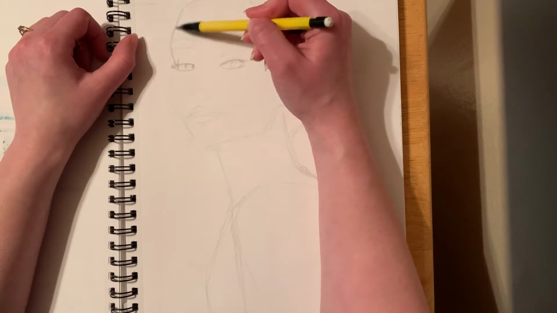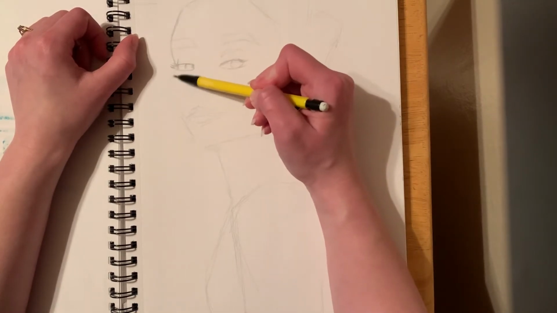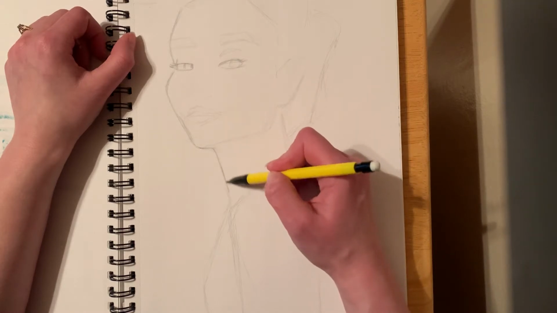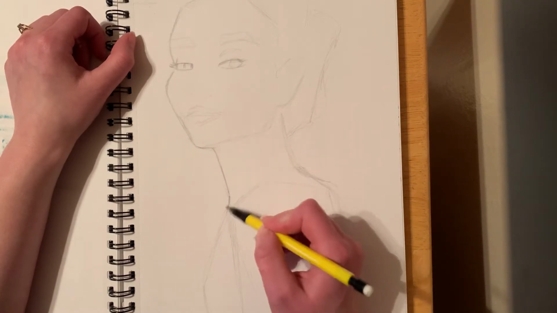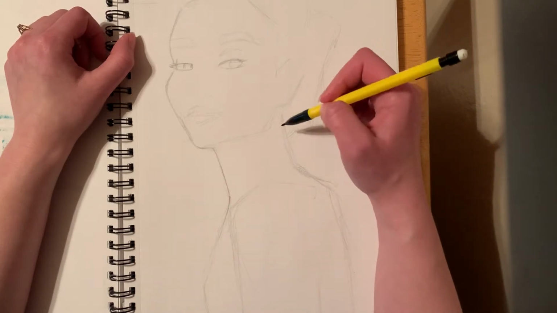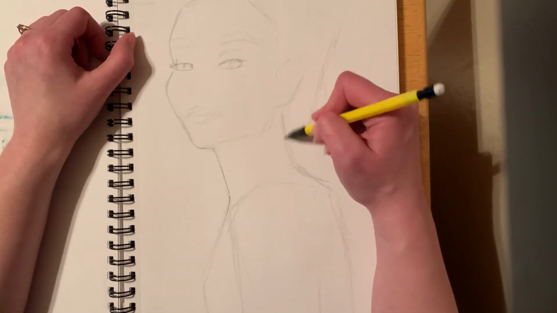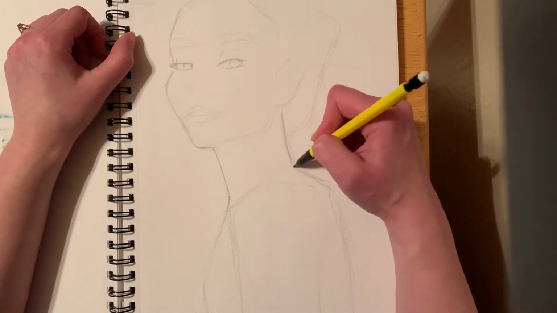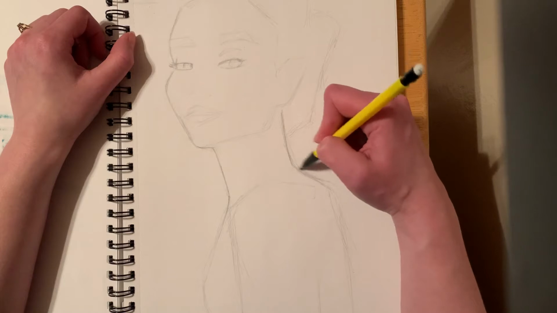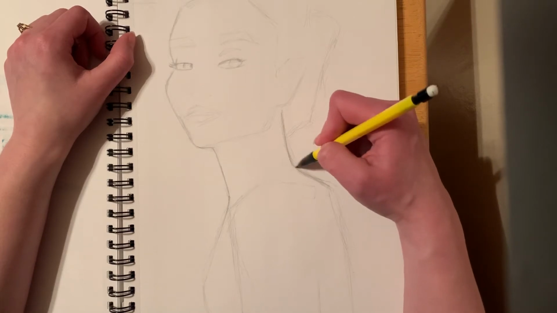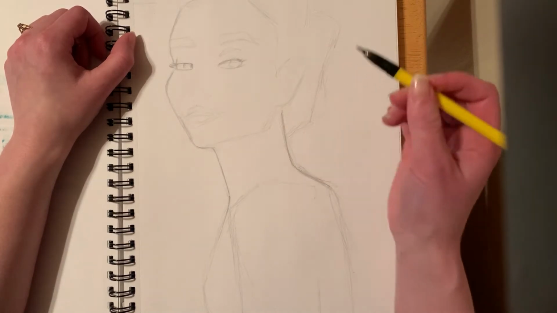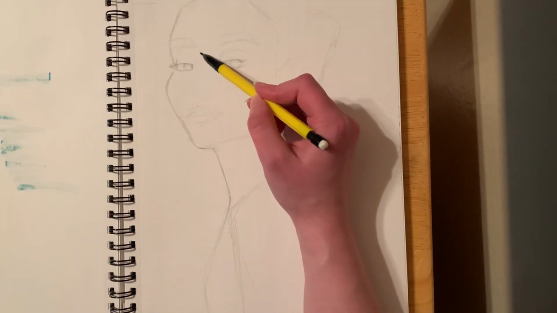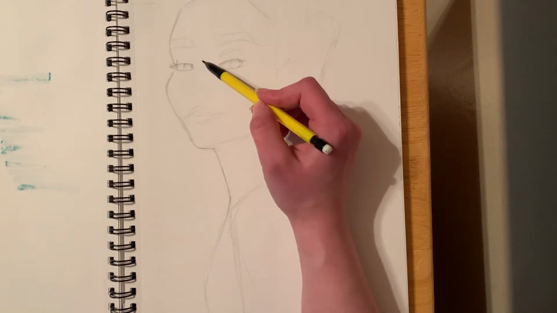Instead of utilizing my references to their full potential by examining what I'm seeing and drawing it exactly that way, sometimes I'm like, okay, so this is what the face looks like, and this is what I think an eye looks like. And I put it on the paper without really realizing why I did that. So a big portion of what I've been trying to use my drawing step for has been making sure that I don't do that.